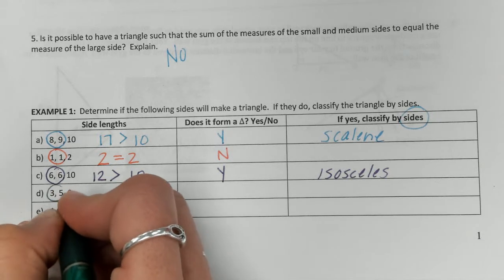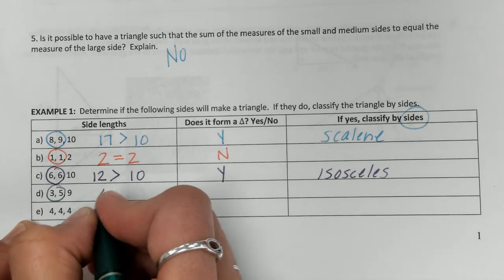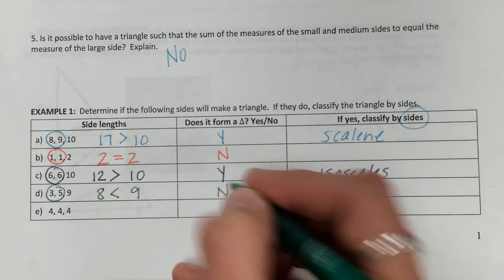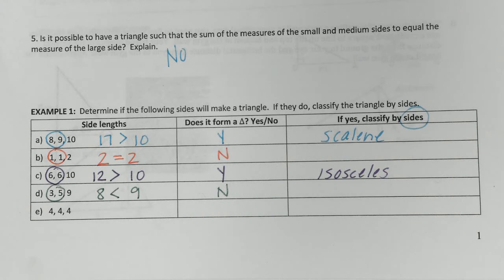On D, same thing. 3 plus 5 is going to give you 8. Let's compare that to the larger side. It's less than. Does not follow our rule. We do not have a triangle and no classification.